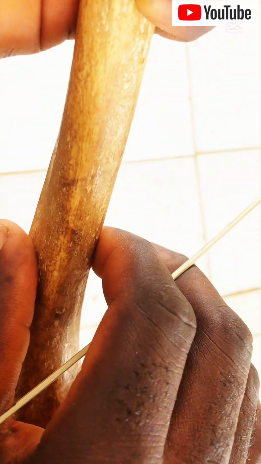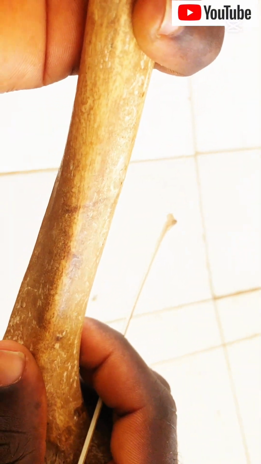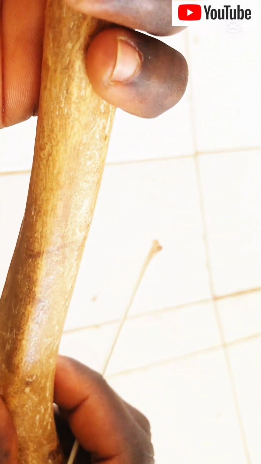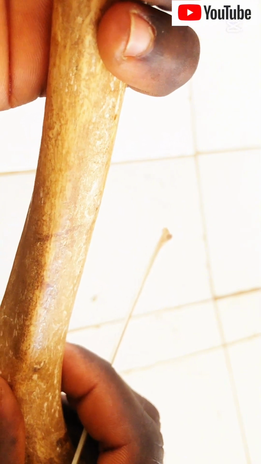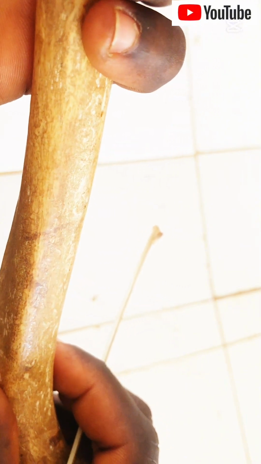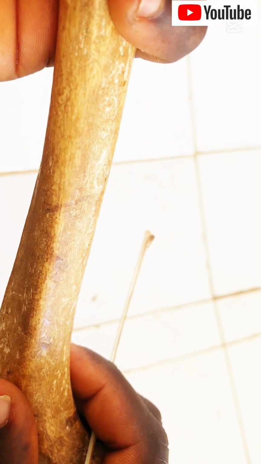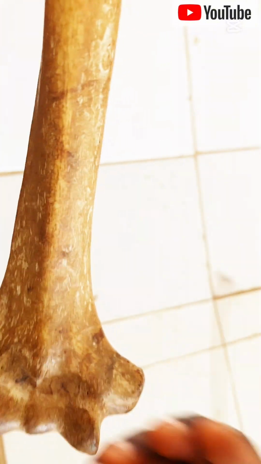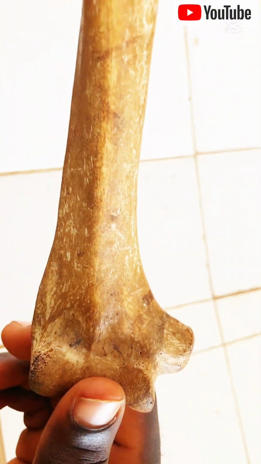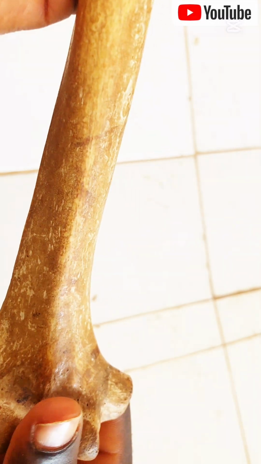So if there's any fracture here, it will cause lesion to the brachial artery, which will cause avascular necrosis to the structures in the upper limb, because the brachial artery is the main arterial supply of the upper limb, and one of those participating arteries that form the anastomosis. You get, so that is how it works.